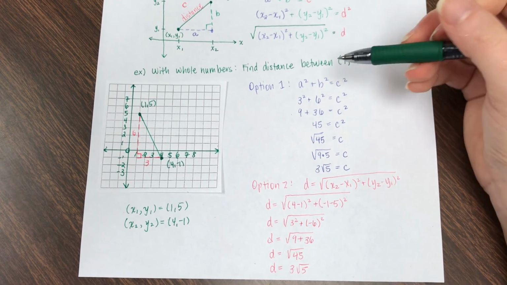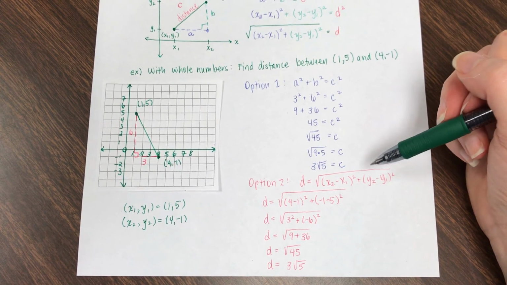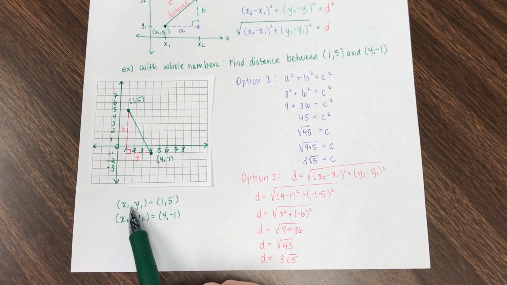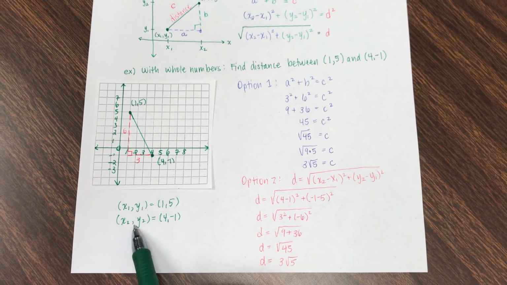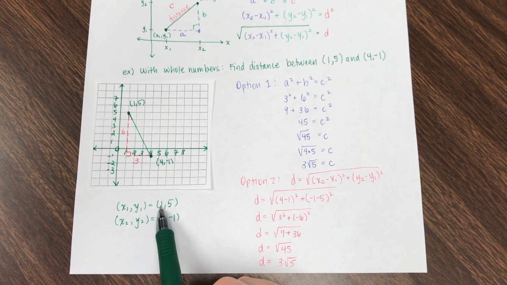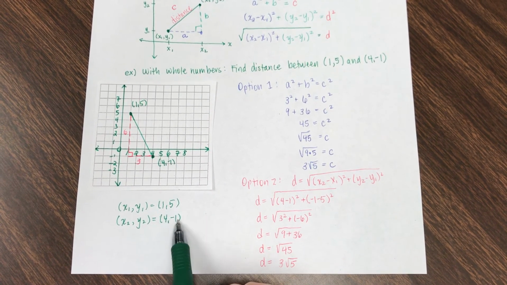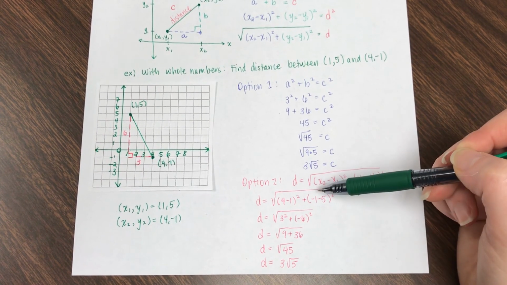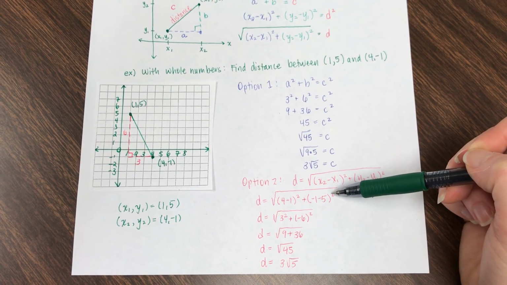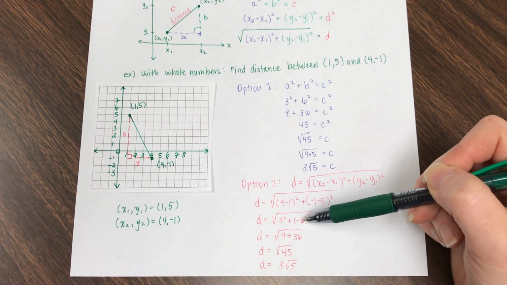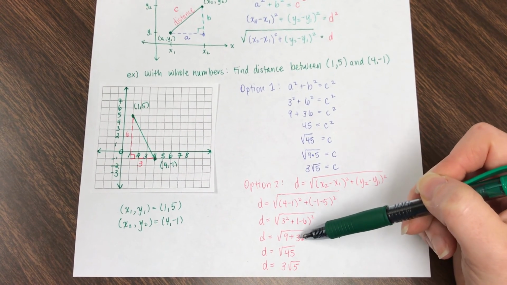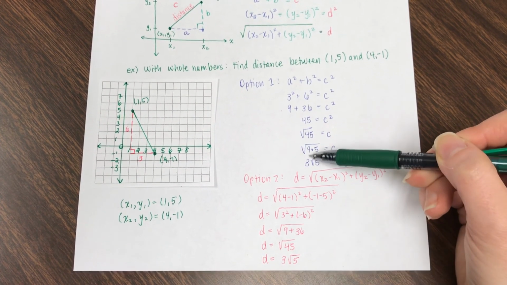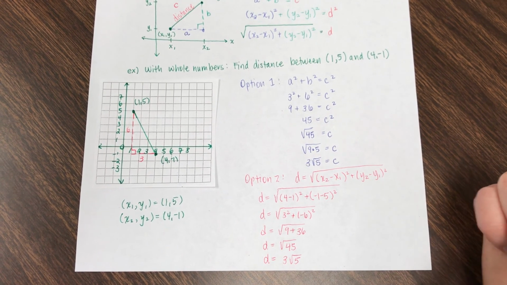Now, what you really probably should do, though, is practice the formula, right? Because we're not always going to have whole numbers. In fact, the next example we won't. So here's the formula. Over here I've organized my points. My first point was 1, 5, and my second point was 4, negative 1. So this is my x1, my x2, my y1, and my y2. So into the formula goes x2 minus x1 squared, y2 minus y1 squared. I get a 3 squared and a negative 6 squared. Remember, when you square a negative, it becomes positive. So there's my 9 plus 36 again. Distance is the square root of 45. Same reduction as up here. I get 3 square root of 5 for that distance.